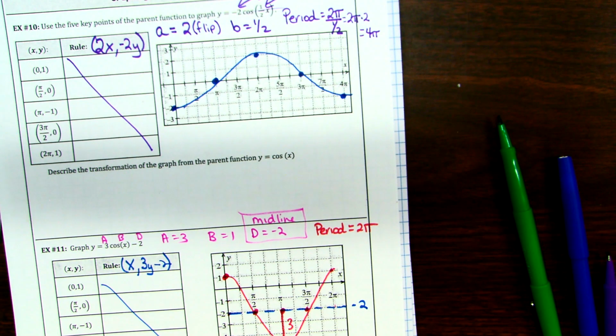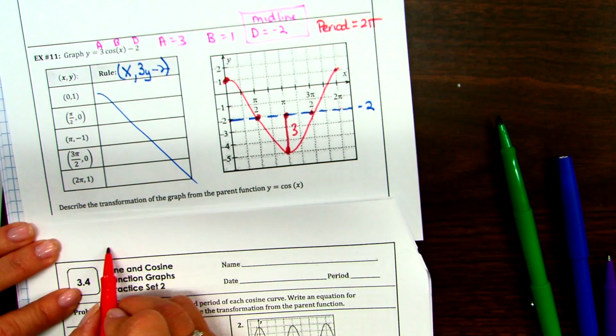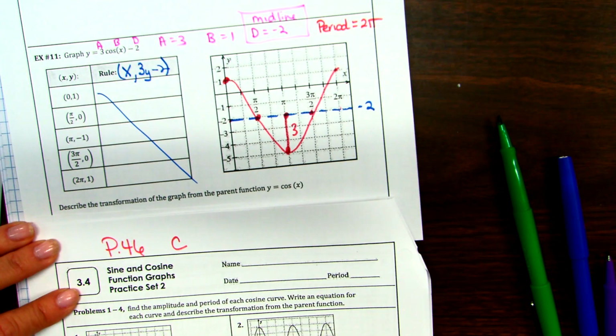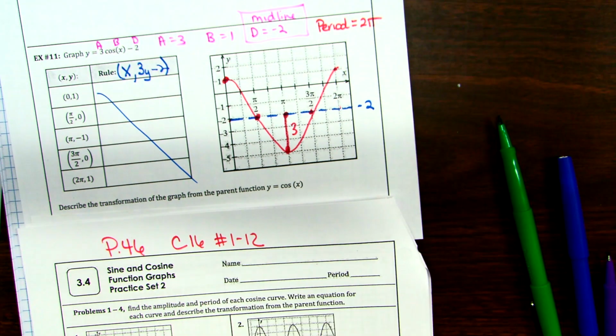All right. So let's go to page 46. I'll do 2 with you. I'm not going to do the whole bunch like I did yesterday. Because remember, 1 through 4, just like yesterday, we didn't have any like that in the notes.